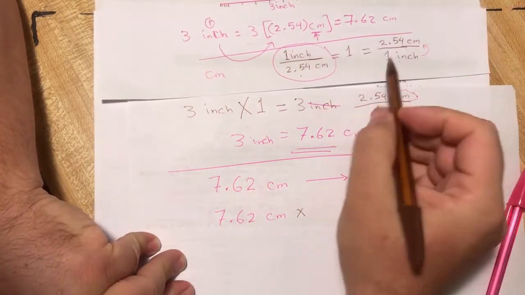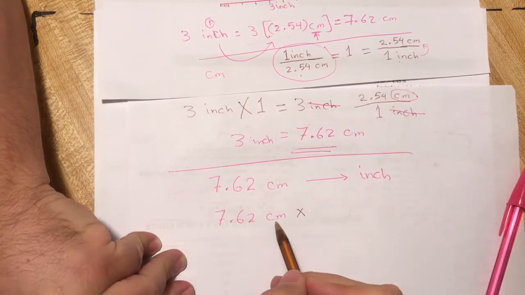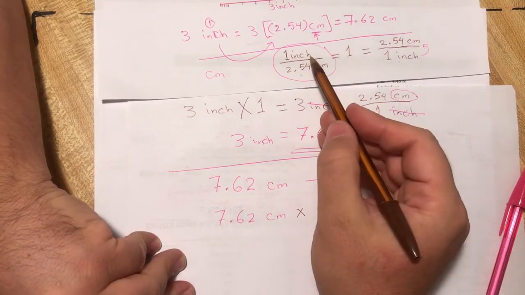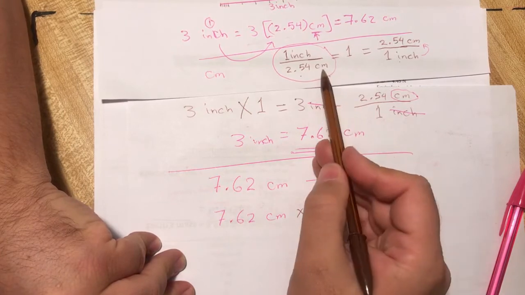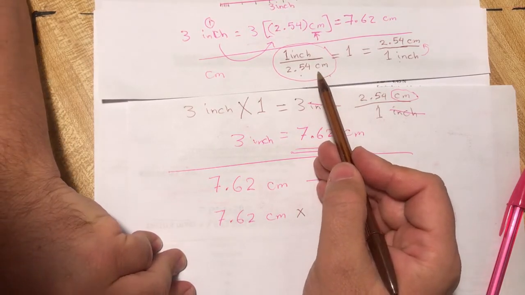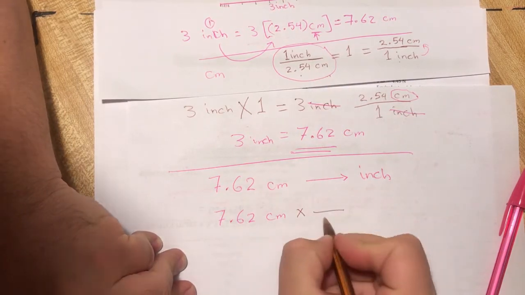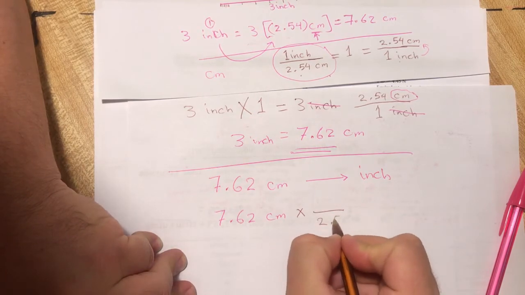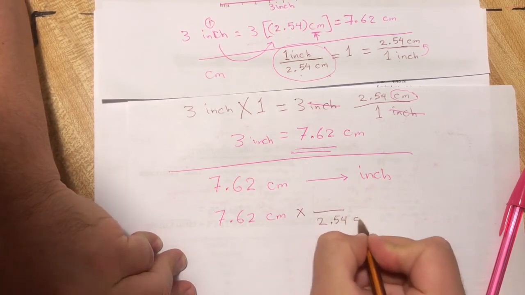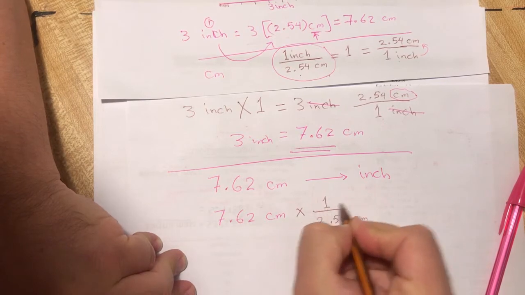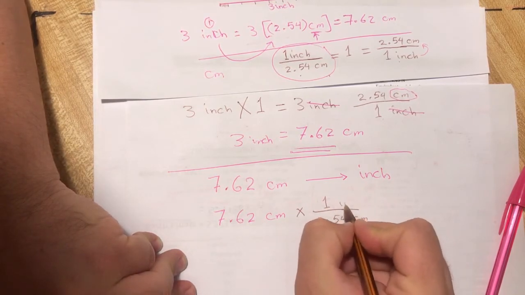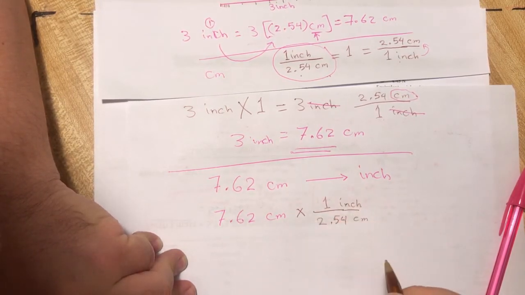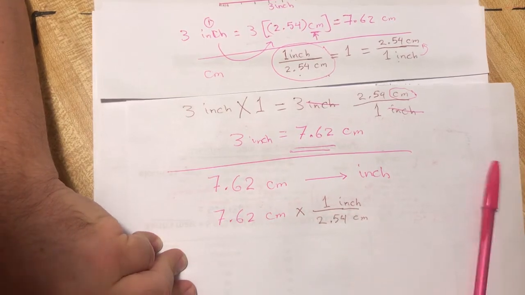It is in centimeters, I need it in inches. So I will choose this one because I have the centimeters in the denominator: 2.54 centimeters over 1 inch. Look, it is easy now.